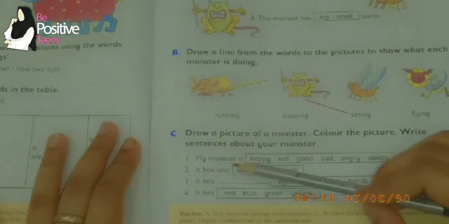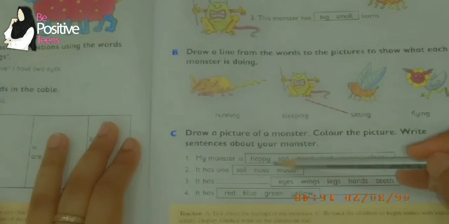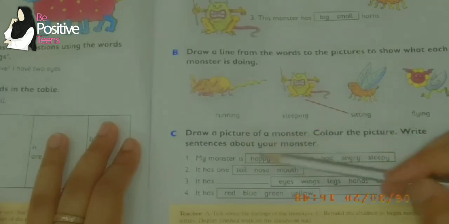So last activity, activity number C, draw a picture of a monster, color the picture, write sentences about the monster. So what you have to do is take a register and draw a monster in it. You have to create your own monster. Then you have to fill these sentences like, my monster is, the monster you have drawn, is it happy, sad, good, bad, angry, sleepy? So you have to write, my monster is, what is he? He's happy or sad? He is happy, so you have to circle happy. Is it bad? So you have to circle bad. Is it sleepy? So you have to circle sleepy.